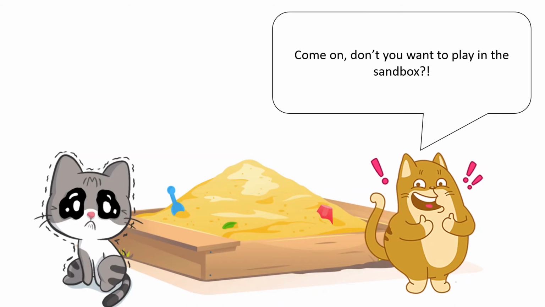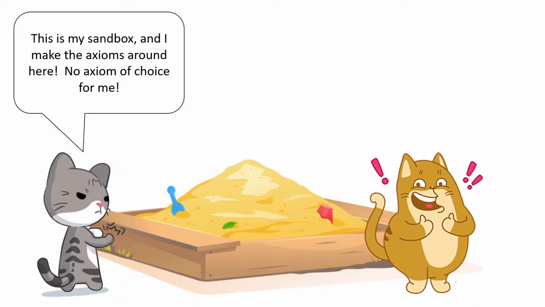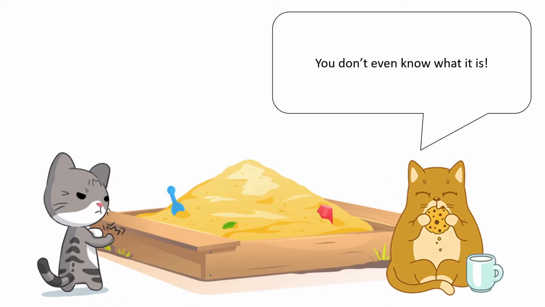So there have been some interesting and perhaps alarming developments along those lines, but don't you want to play in the sandbox? If you want to do math with the rest of us, you have to get in this ZFC sandbox. Well, of course you don't have to. You can make your own sandbox, you can make your own axioms, you can throw out the axiom of choice if you want to. Maybe you should know what it is before you throw it out, though.